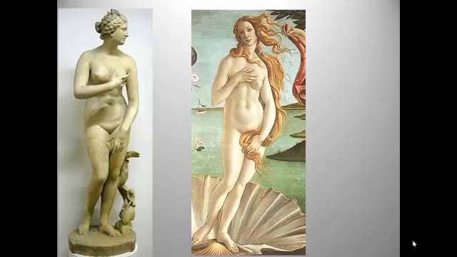So back to our Venus. The statue on the left is the Venus de' Medici, or Modest Venus. It's a 1st century BCE Hellenistic copy, probably of a work by Praxiteles, and it was one of the Medici family's prized possessions. So do you notice a resemblance? Botticelli was clearly sucking up to his patron and to their interest in the classical world.